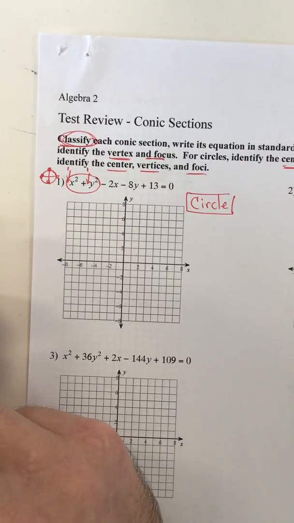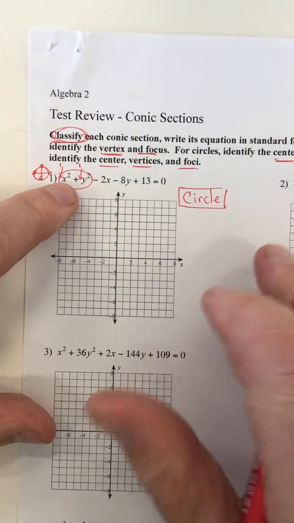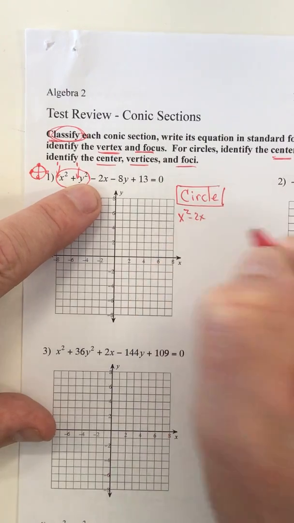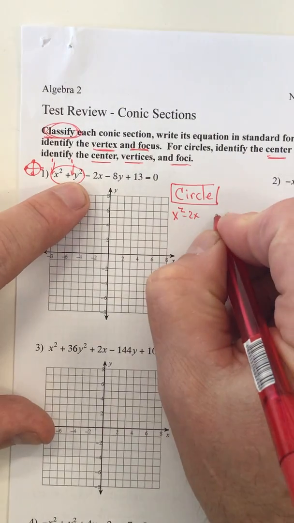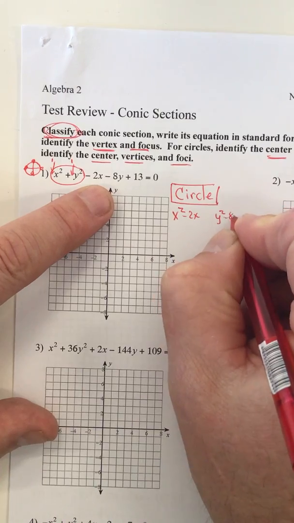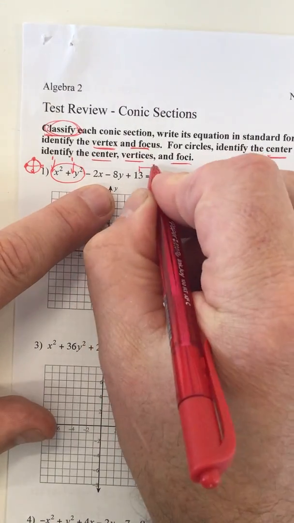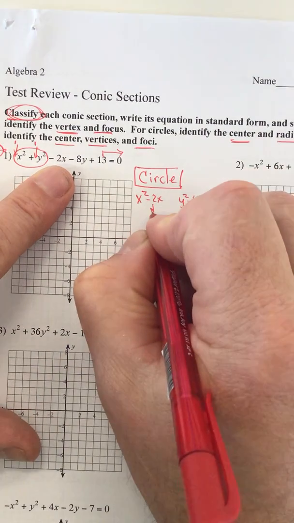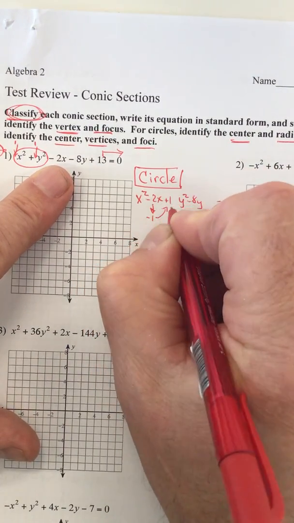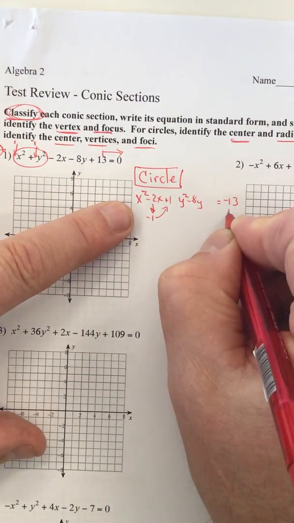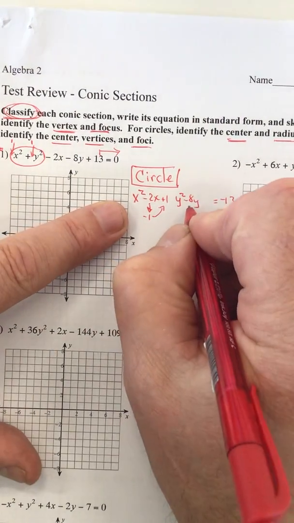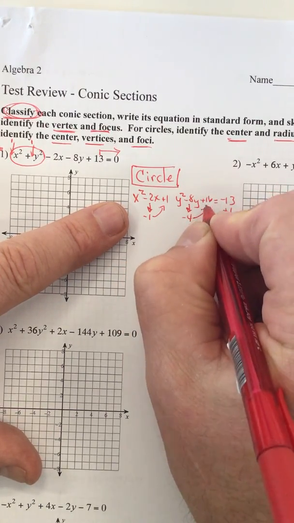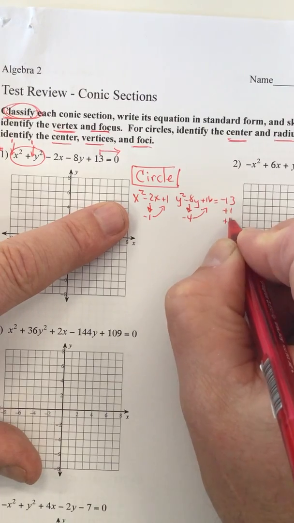Okay, next I want to go ahead and see where the center is, so I'm going to need to complete the square on all of this stuff. So I have x squared minus 2x, and then leave a space, and I have y squared minus 8y. Then I'm going to take this 13 and put it to the other side. Okay, we cut these in half, -1, square it, plus 1. So I added 1 to this side, I'm going to add 1 to that side. Okay, -8 cut in half is -4. -4 times -4 is 16. I add 16 to this side, I add 16 to this side.